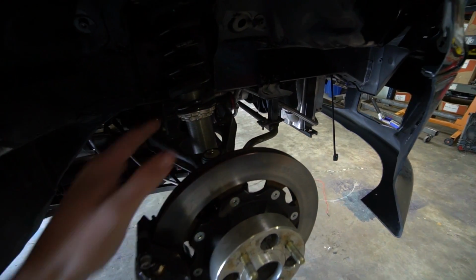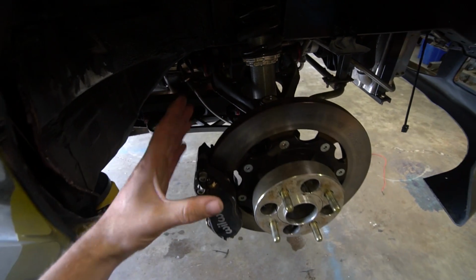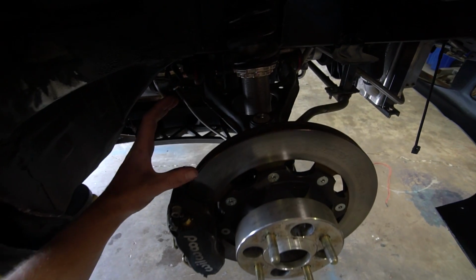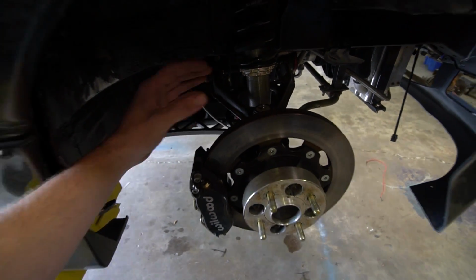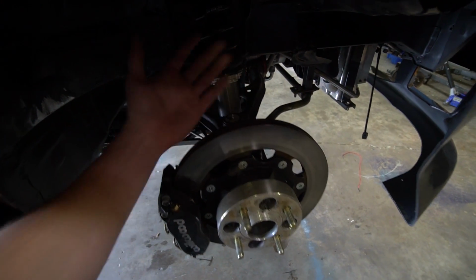On an A-arm car, you have a lower control arm and an upper control arm. So this upper control arm and this lower control arm are what control your camber. So you push the lower out, you gain negative camber; you pull the lower in, you gain positive camber. Same with the upper, but reverse. So you push the upper out, positive; pull it in, negative, right?